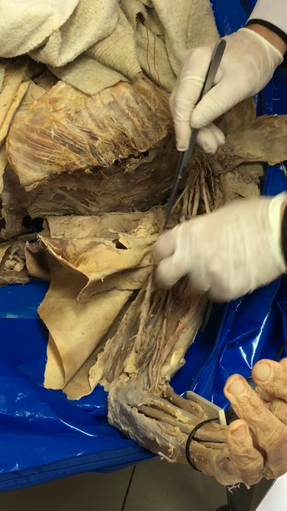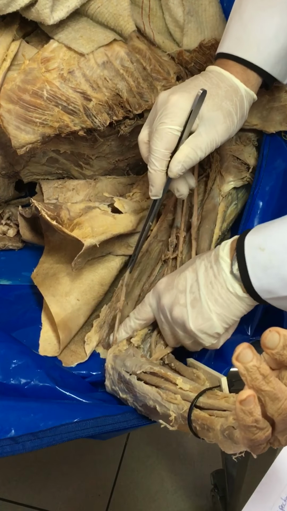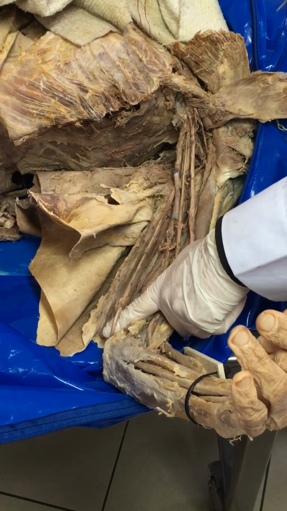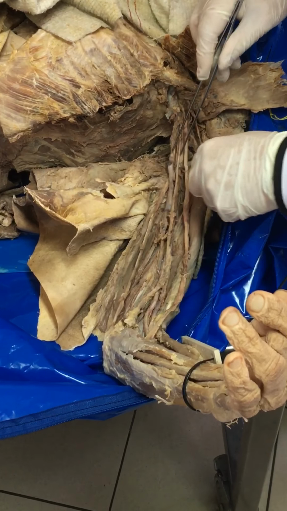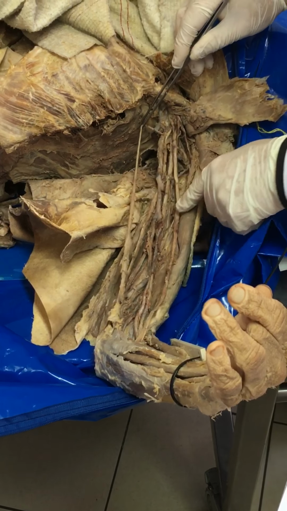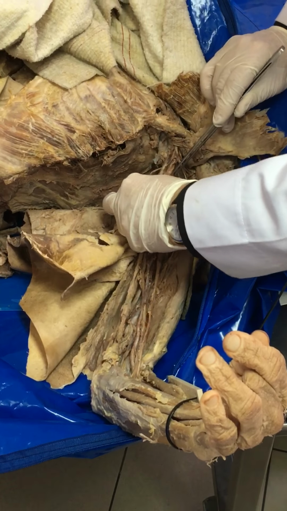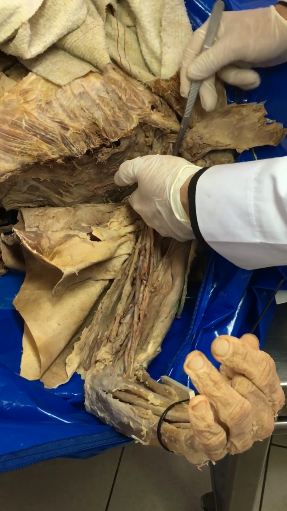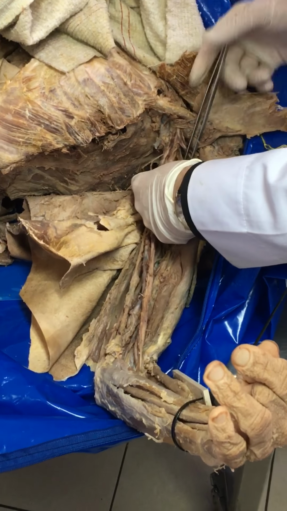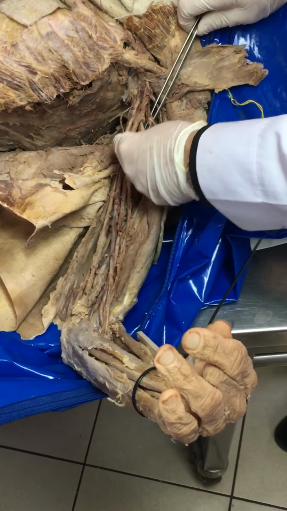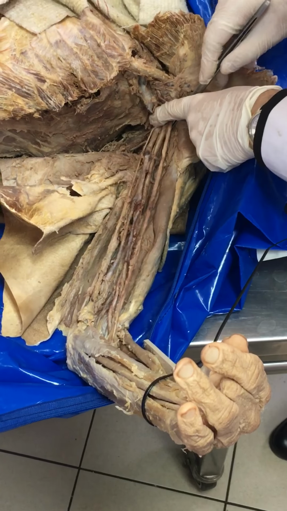Ulnar nerve, which is easy to find because it goes here quite superficially, and it runs to the groove of the ulnar nerve. And we have also the cutaneous nerve, which is the medial cutaneous brachial nerve. And then posteriorly, you have got the radial, relatively thick, and then you have got this is the axillary nerve. So these are quite important things.